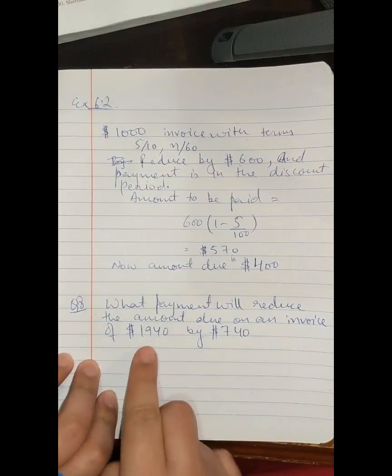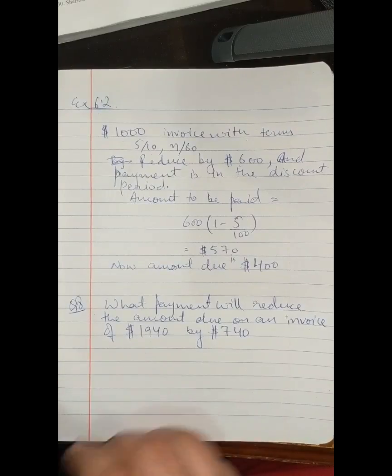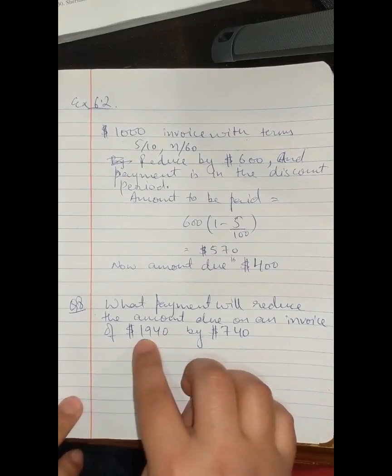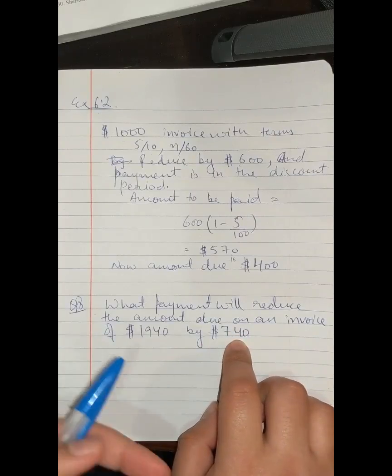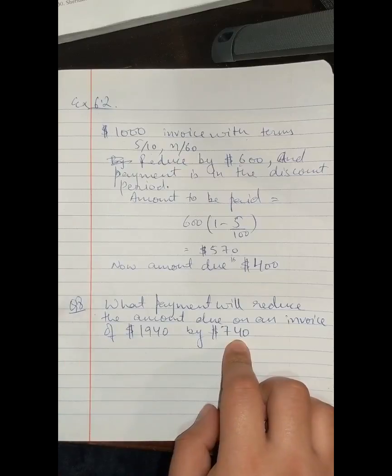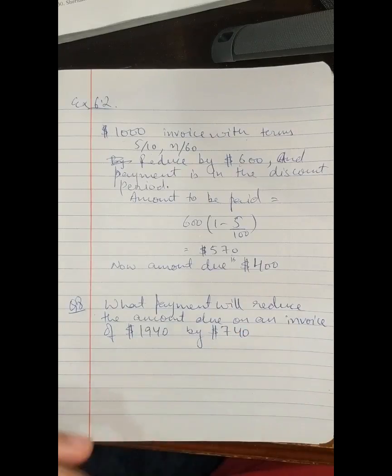So I want to reduce this amount by $740. That means I want to reduce this 1940 by 740. That means I have to pay 740. But if I pay within the discount period, I don't have to pay 740. I will get some discount.